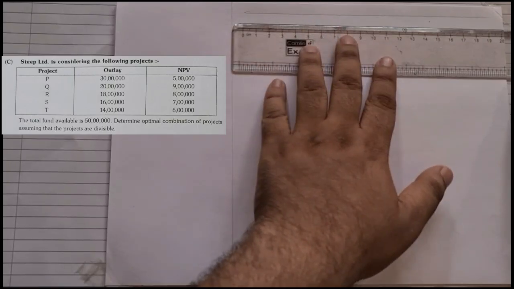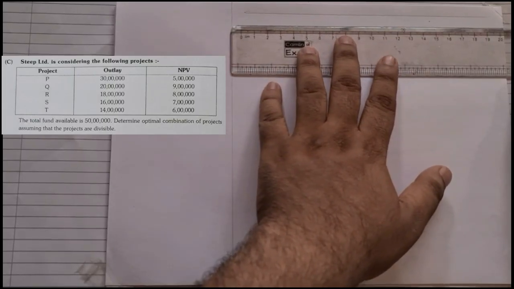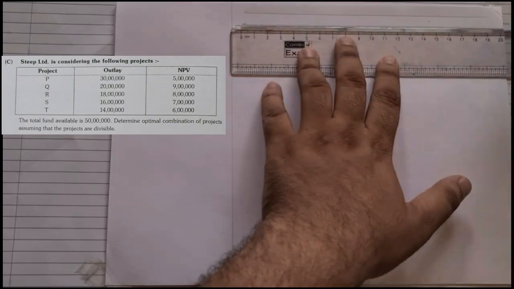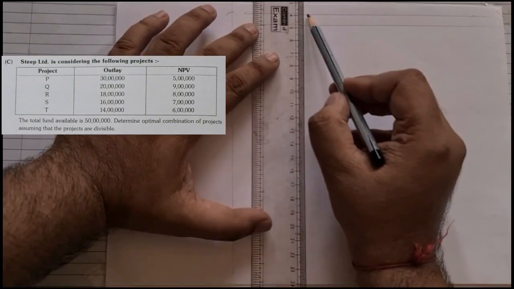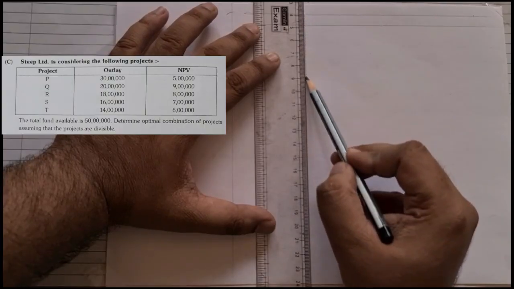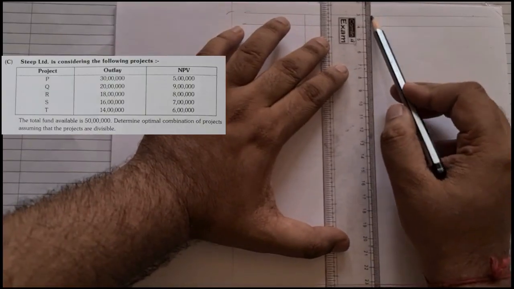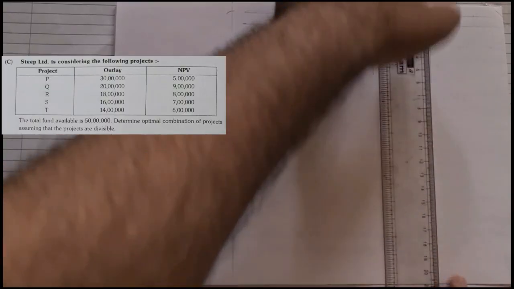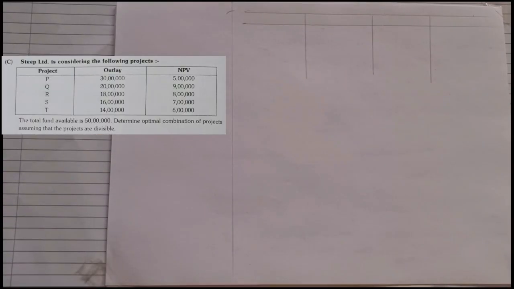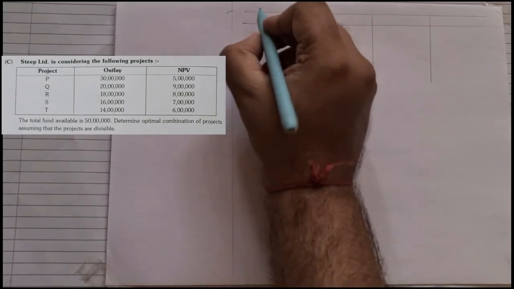They have given you project outlay and NPV, and we have to rank them as per NPV. So I'll make a small table first, which will have the names of the projects, the outlays, the NPV, and the ranks. Now I'll note down the projects.